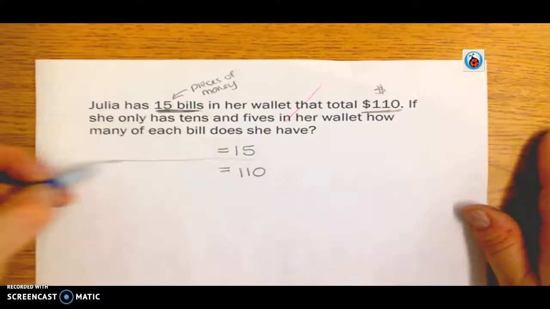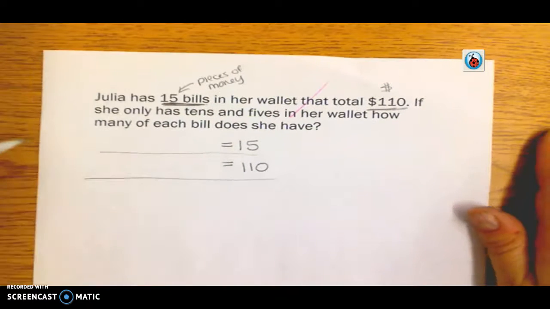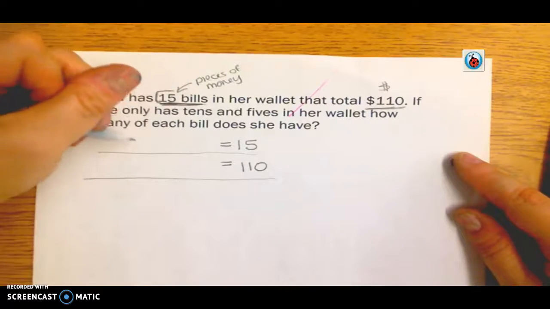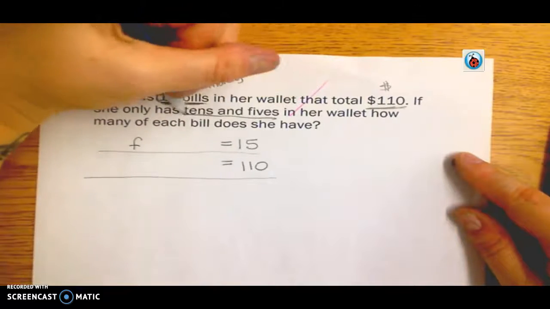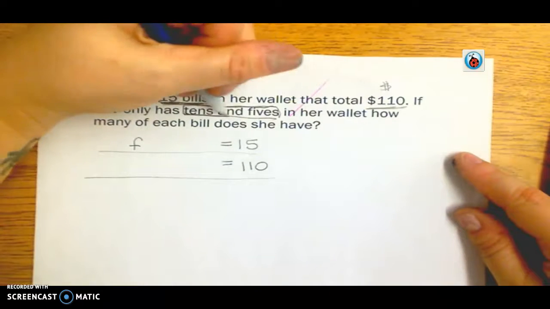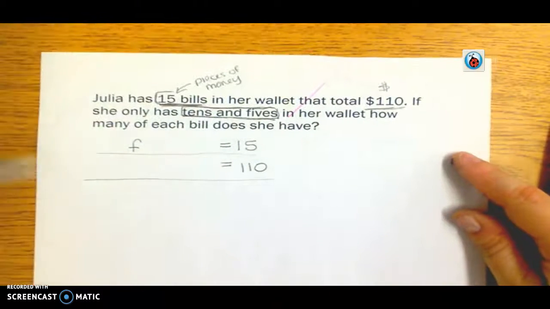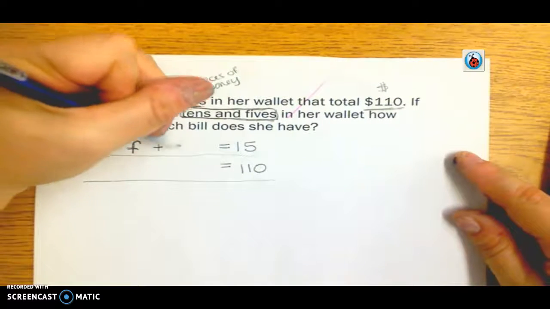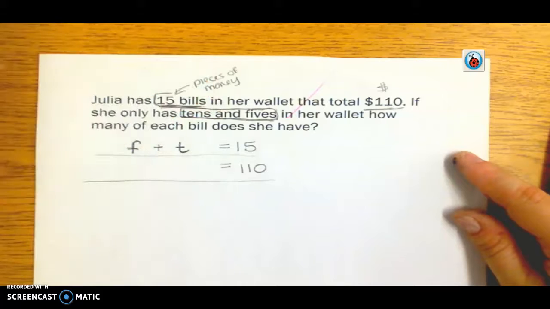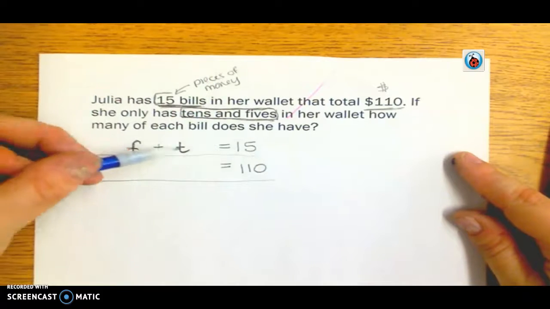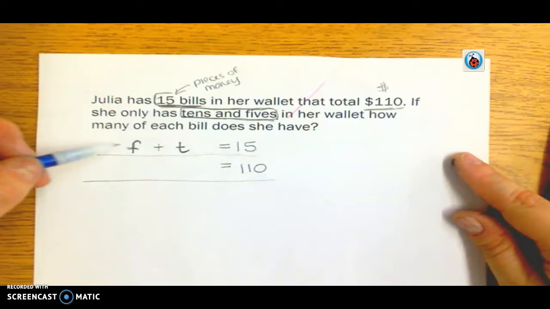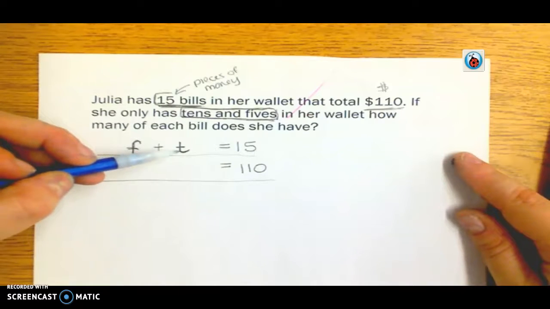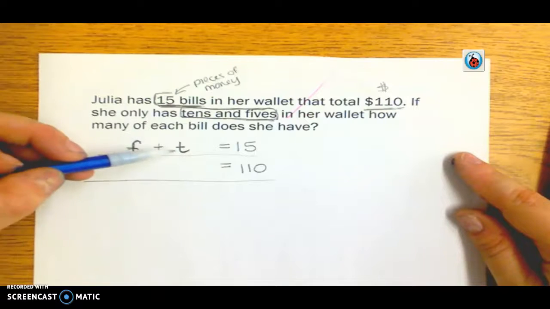So my first equation is going to be about those bills. So what does she have in her wallet that adds up to 15? Well, she only has tens and fives. Wish I had tens and fives in my wallet. Okay, so let's use F for $5 bills. And usually I don't like T's, but we're going to roll with it. All right, she's got fives and she's got tens, and there's 15 of them. Okay, so maybe she has 3 fives, and what would that make us? 12. Miss Paris can do math, yeah.